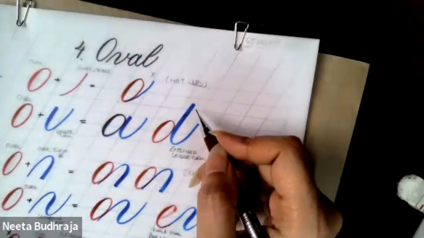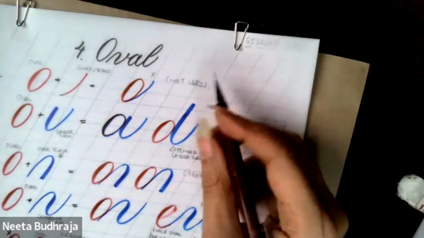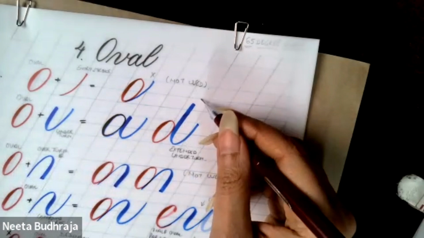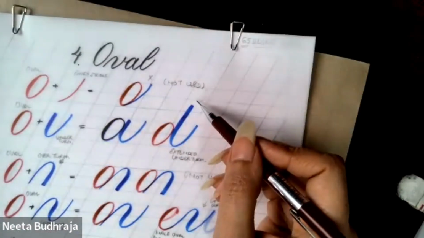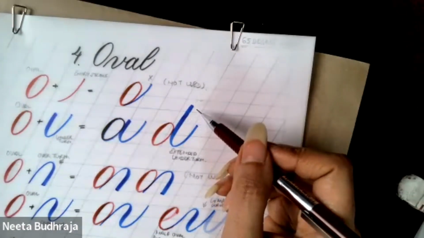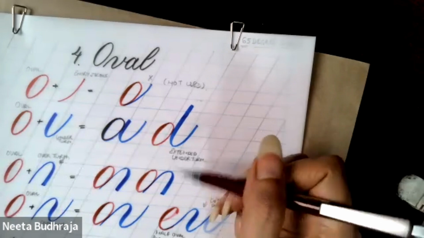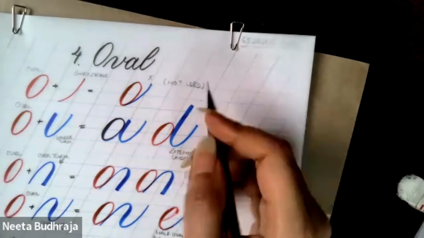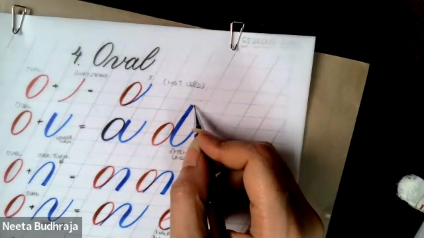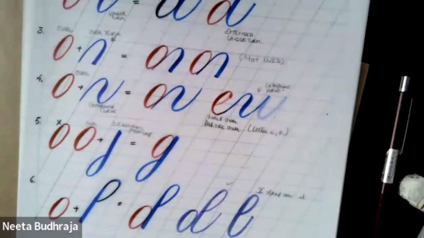And when I'm creating my copperplate or my Spencerian, then my letter D is a bit smaller than the ascender line. But right now, I am touching the ascender line in the Spencerian one, but not in the copperplate one. In copperplate, I am using just this much. Let's move on to another combination.